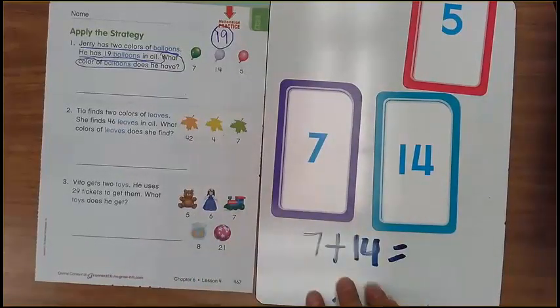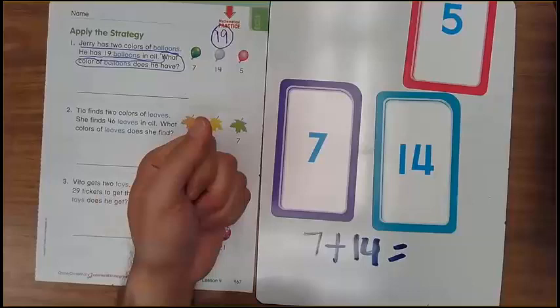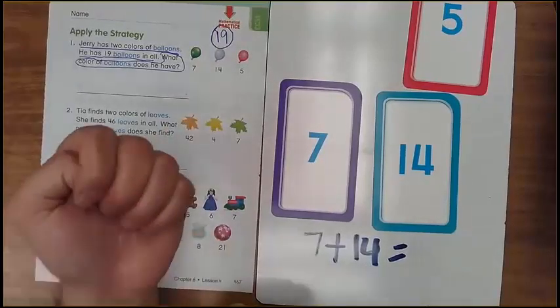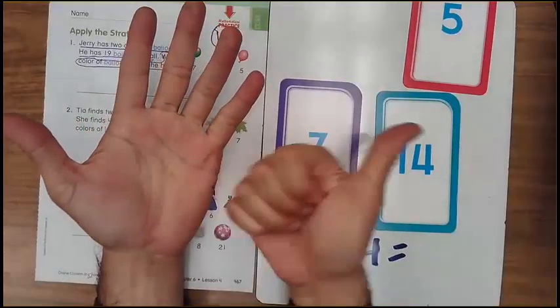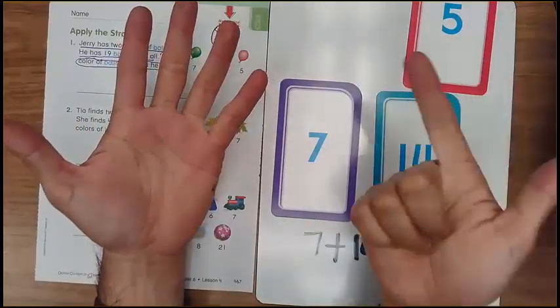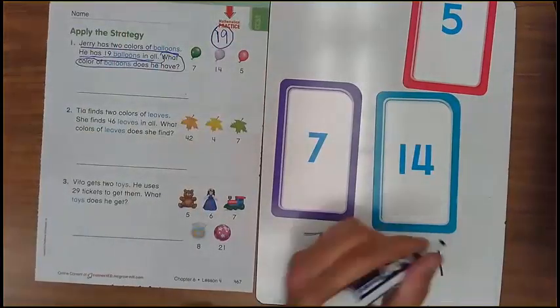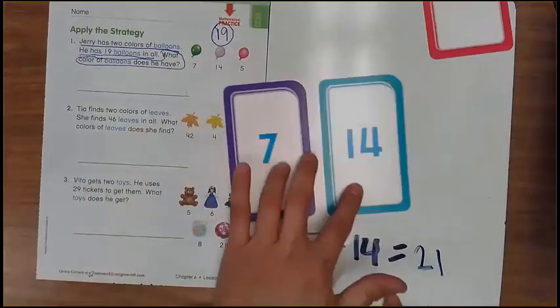Does that equal 19? Well, let's count on. I'm going to get the bigger number and count on 7. So ready? 14, 15, 16, 17, 18, 19, 20, 21. So 14 plus 7 is 21. I think that number is too big because we want 19. So it can't be these two.